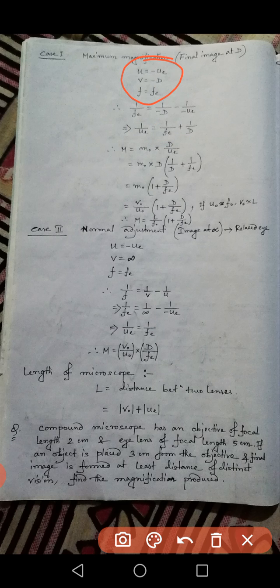Alright, so this formula we are going to substitute in this equation. m naught will remain as it is, the magnifying power of the objective. The magnifying power of the eyepiece was D by UE. D will remain as it is. In place of UE, it is actually 1 by UE, right? So 1 by UE means which value? This value. We can substitute it here in place of 1 by UE, and this D will get cancelled. Here we will get 1 plus, this D will go up, so D by FE.